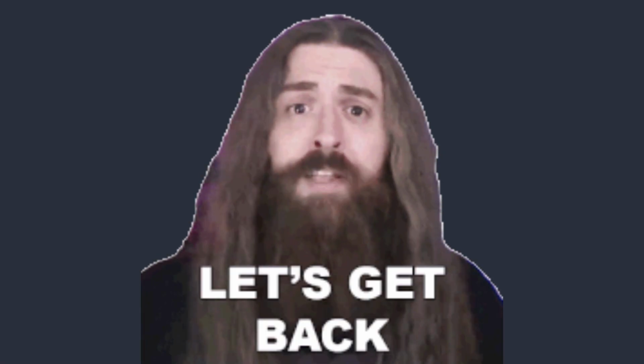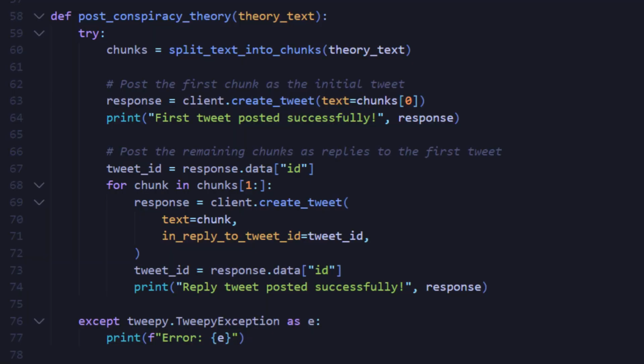But now we can go back to our post to Twitter function and spice it up a bit. First, we'll split our conspiracy into chunks by calling our new chunking function. Then we'll post the first chunk as a tweet and start the thread. Now here's where it gets good. We'll grab the tweet ID from that response, and for each chunk after that, we'll post it as a reply to the original tweet, threading the whole thing together like some kind of mad scientist social media experiment. We override the tweet ID each time so it always points to the last one we posted.